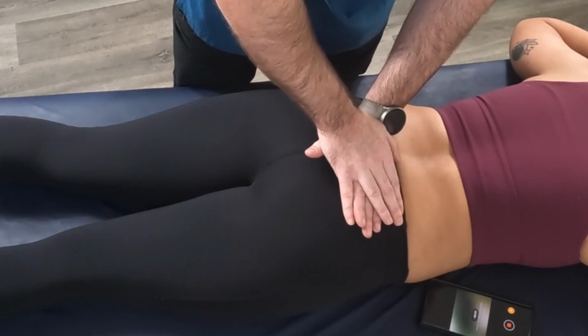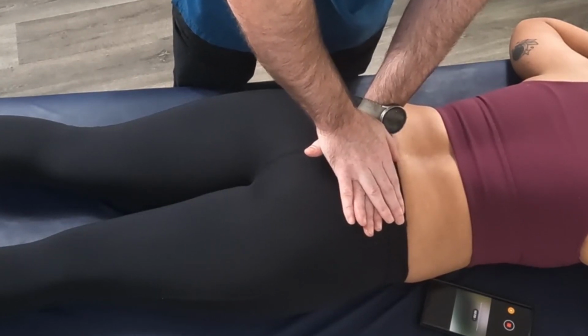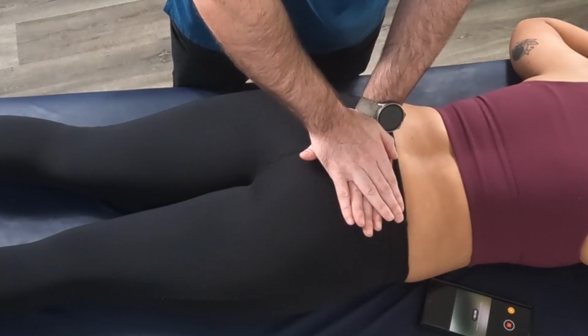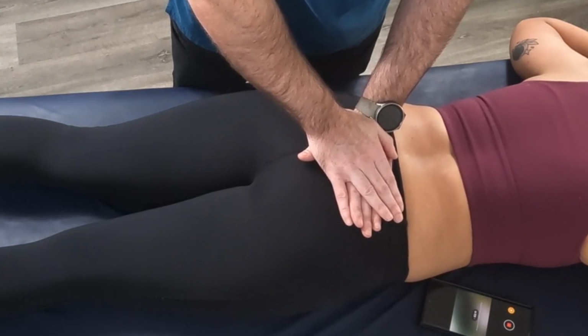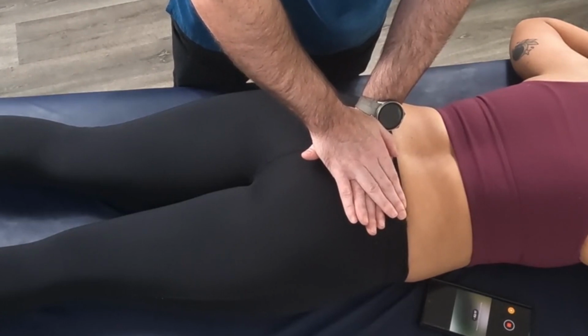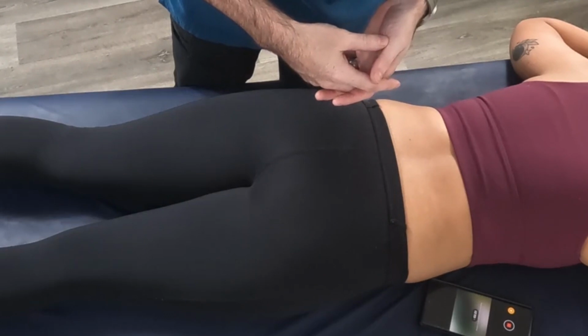dysfunction. If we have pain and restriction on anterior AP push, it indicates an extended sacrum, which would be a counternutated or extension, and a left on right or a right on left sacral dysfunction. Now, they all mean different things and they will be discussed in a separate video.